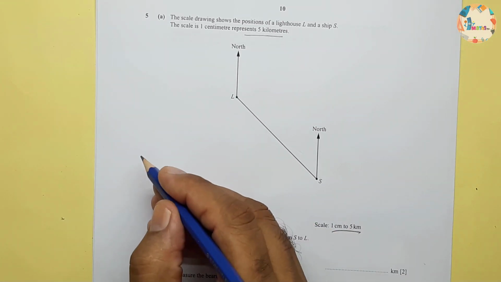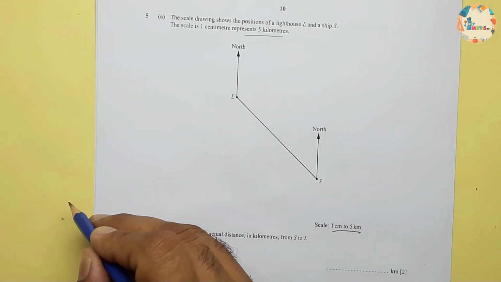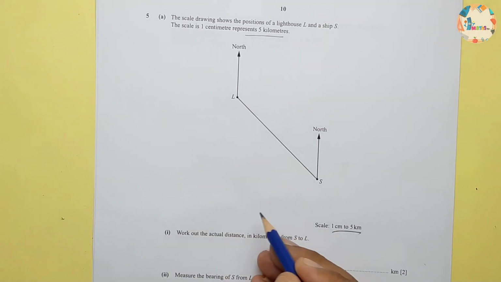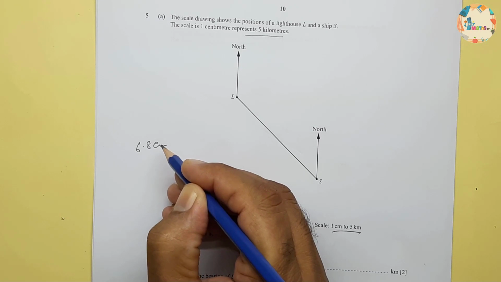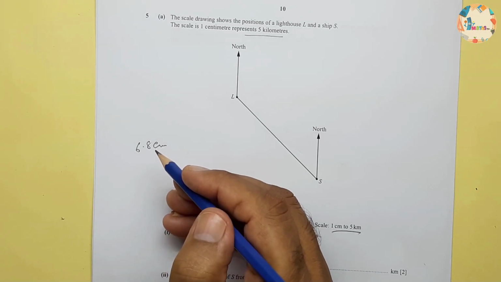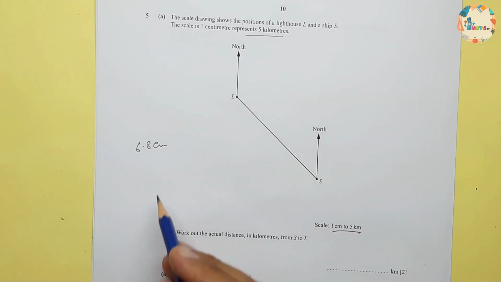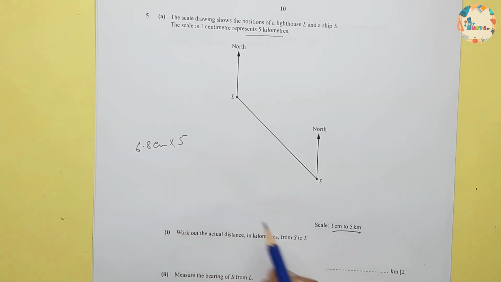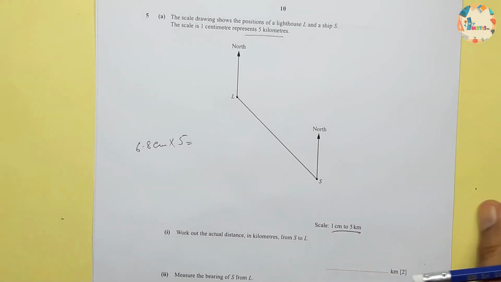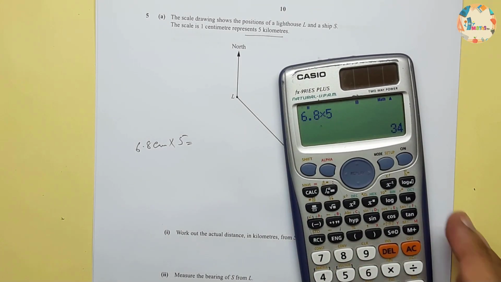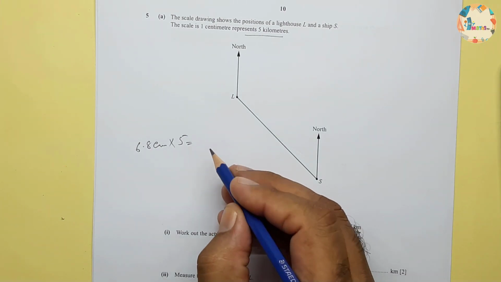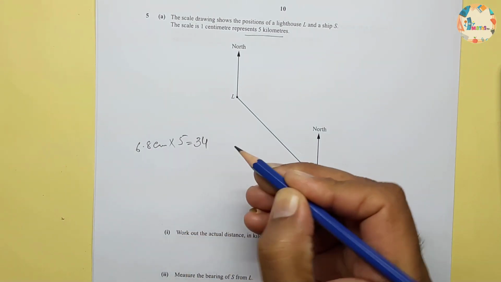So it is 6.8 centimeters. We can take it as 6.8 centimeters. So if we multiply this by 5, because scale factor is 5, this will be 6.8 multiplied by 5 is equal to 34.